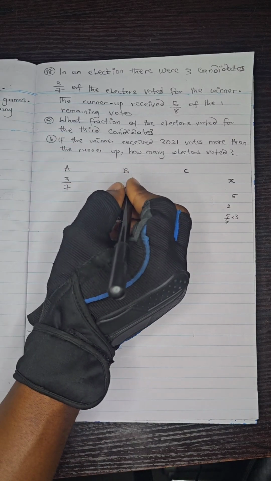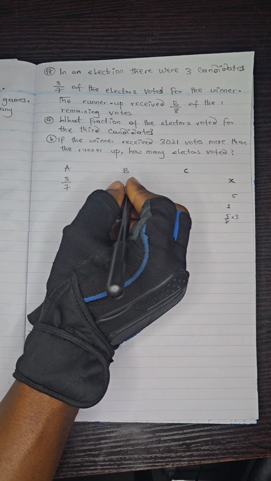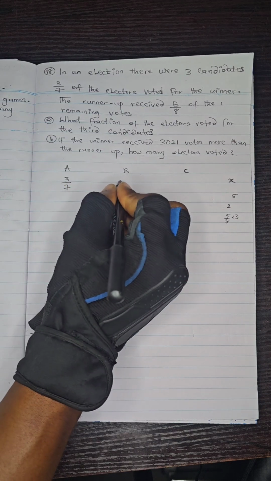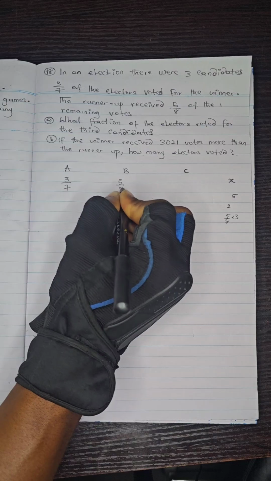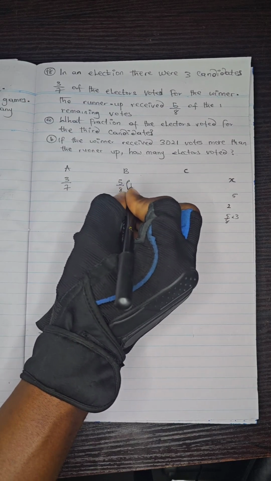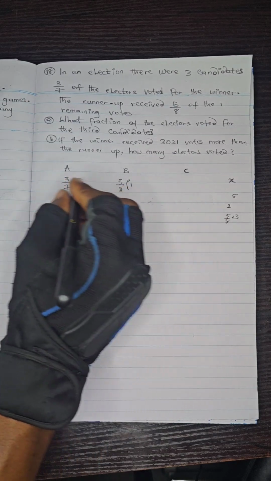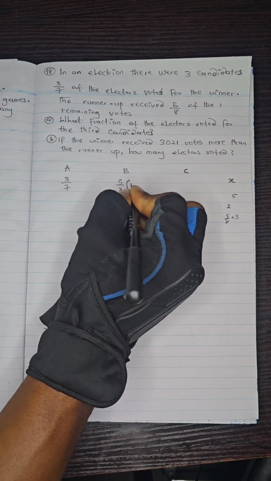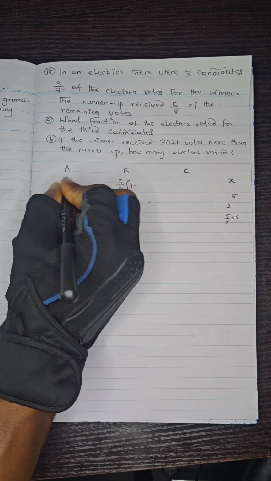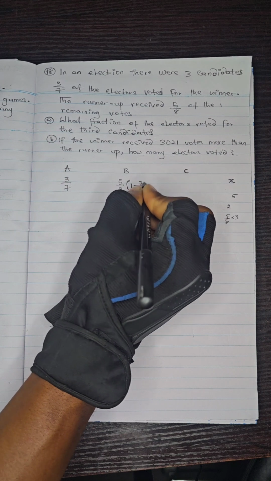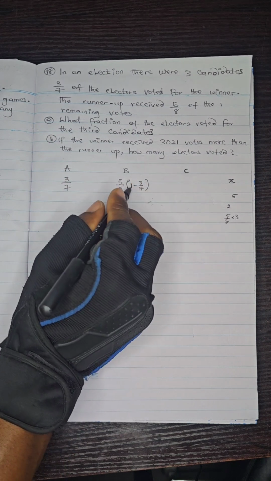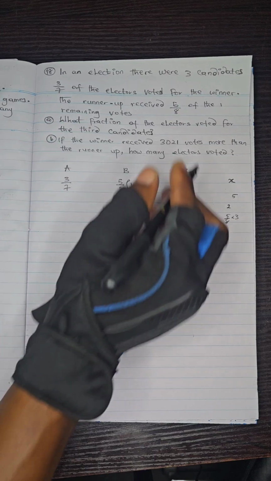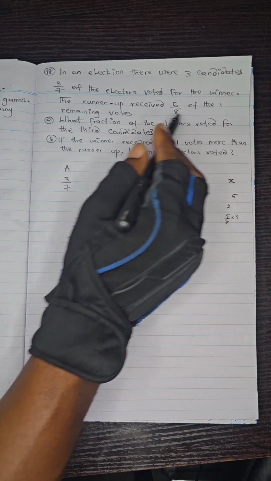I don't know how to express this here, but if I am to do it, what I'll do is 5/8 of what is remaining, because I told you that whenever you're dealing with fractions, the total of everything is 1. So 5/8 of 1 minus this fraction, 3/7. I think this is the best way. When you take away this fraction from the total, what is remaining? You find 5/8 of that. I think that's the best way to go about it.